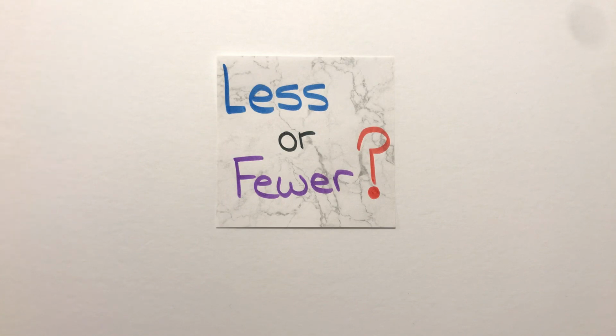We are going to start by talking about the word less. You can think about the word less as the opposite of the word more. It refers to a smaller amount. Less is also a measured amount. It refers to how much of something, but it isn't countable. The word fewer refers to a countable, something that can be counted, amount.